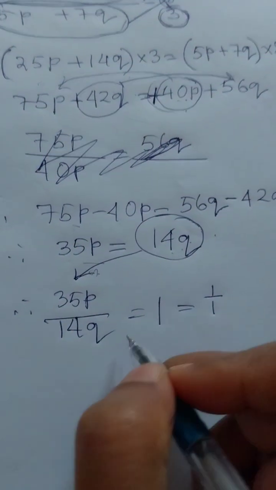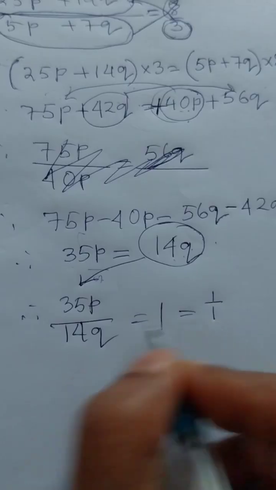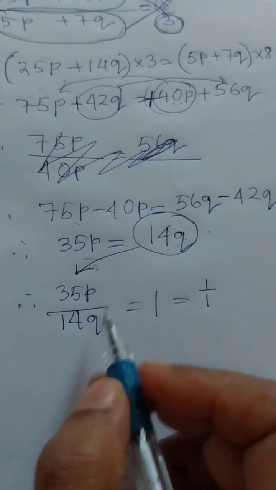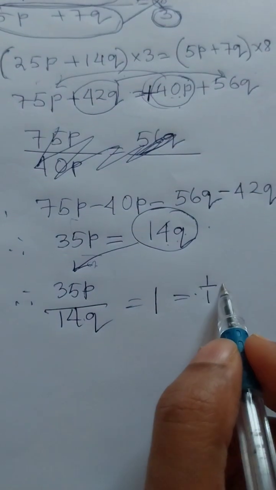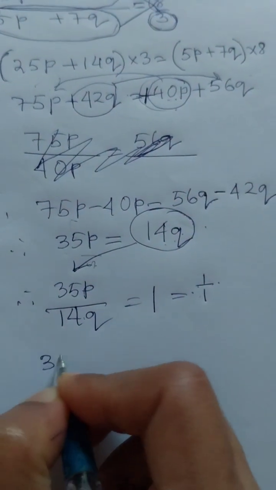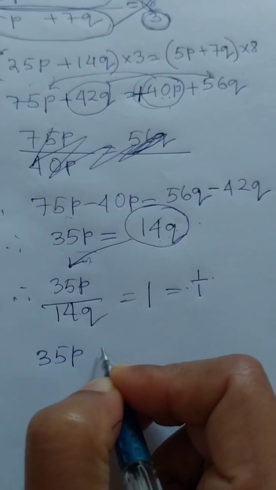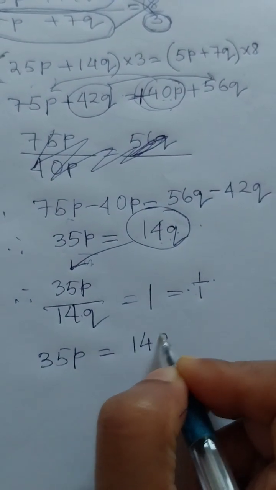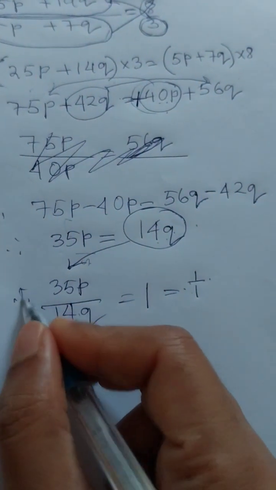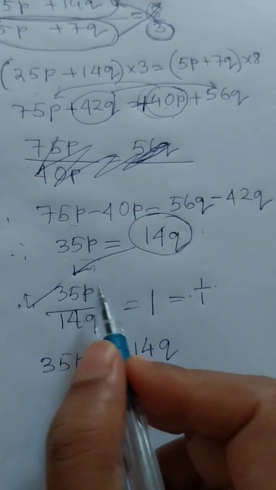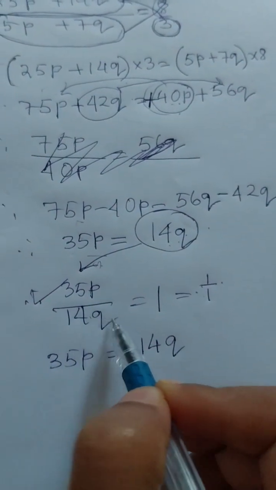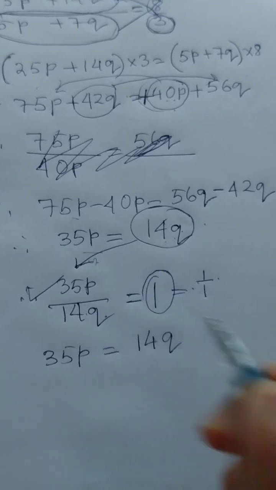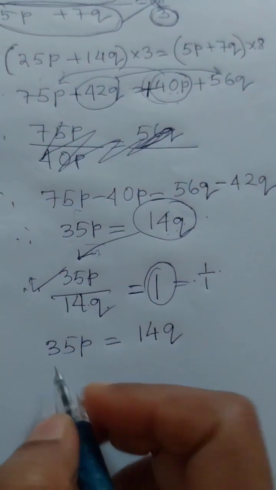If you want to put it back here again, then it would remain the same, right? 35p would remain the same as 14q. So we are correct. We can bring the 14q down here, and at the right side only 1 will remain.